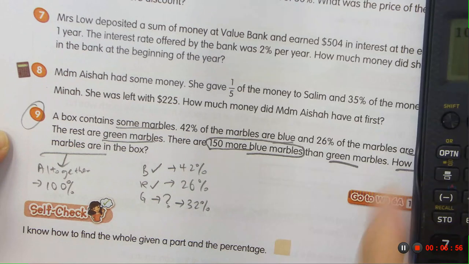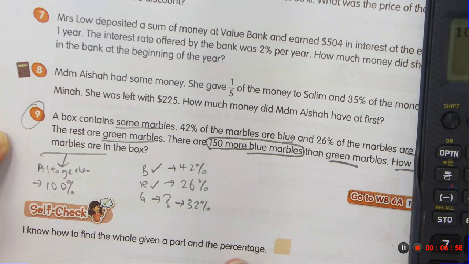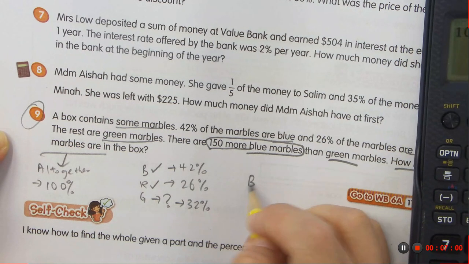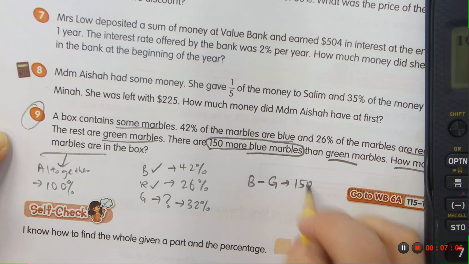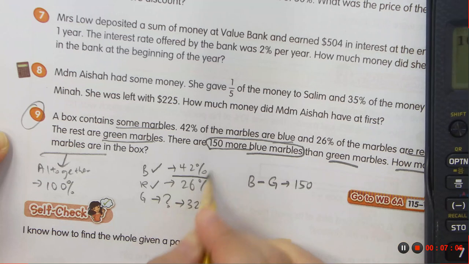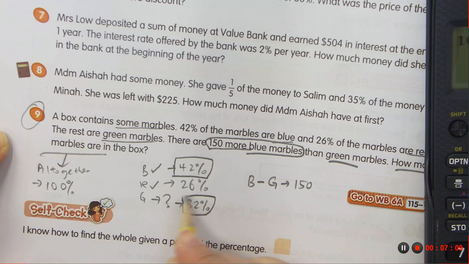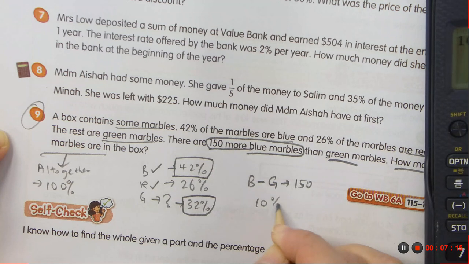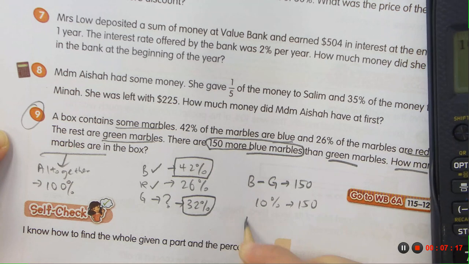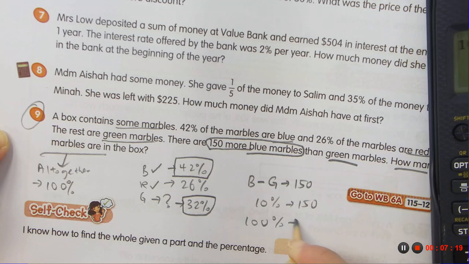Okay. So it says blue more than green. The difference between the blue and the green is 150 marbles. So blue is 42%, green is 32%. That's how many percent difference? 10% difference. So 10% is 150. Can I find 100% then? Yes. Just times 10.